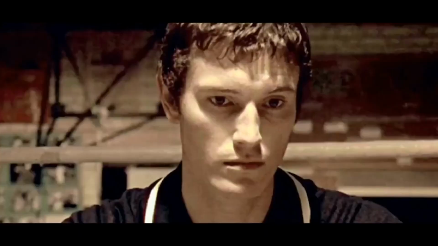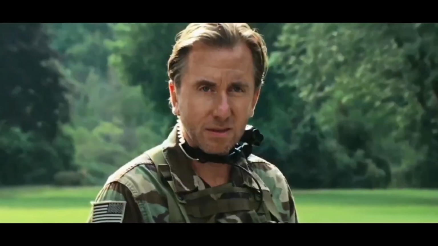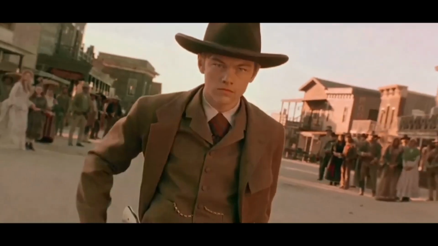Now, one of the most interesting shots on this list is something called a dolly zoom. When you push out and zoom in, or when you push in and zoom out, this is called a dolly zoom. This shot was made famous by two different films.